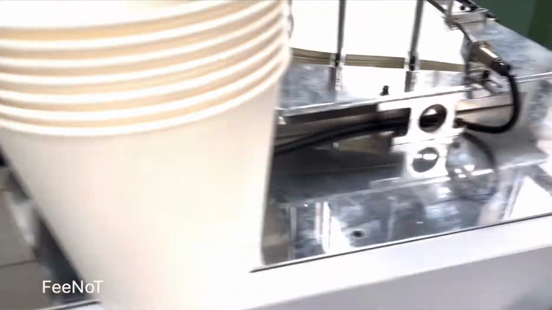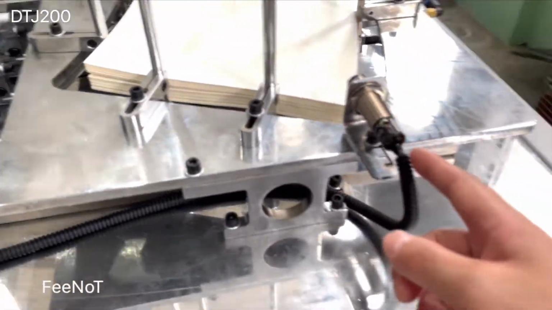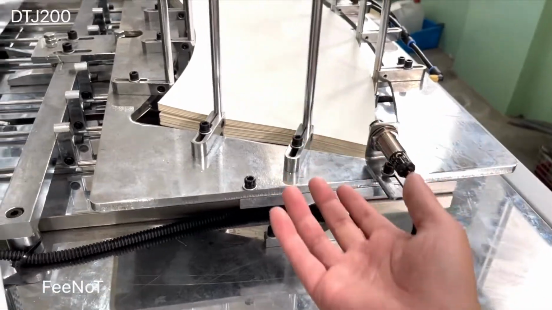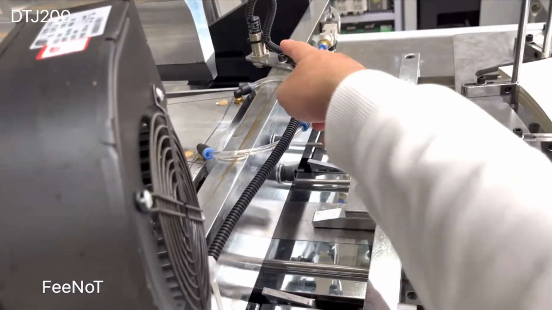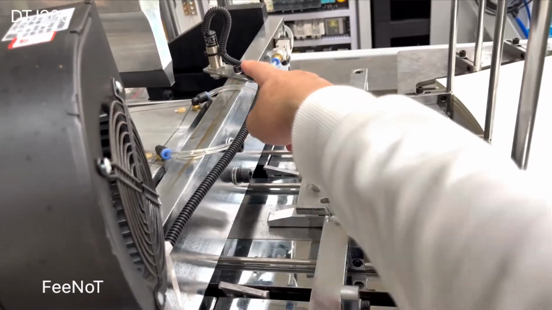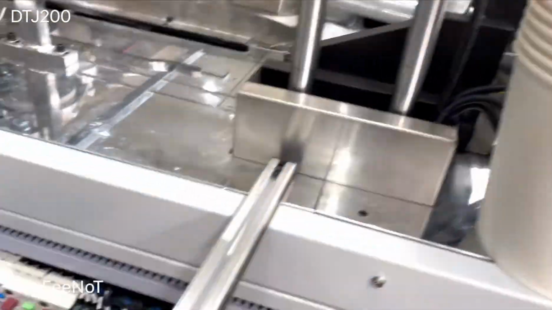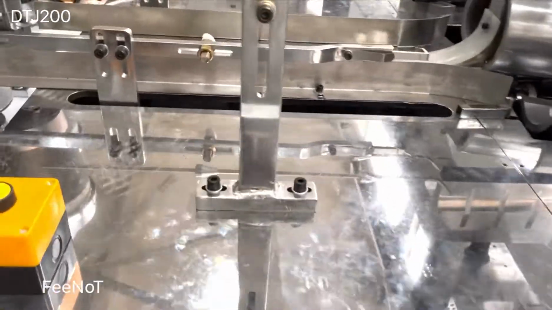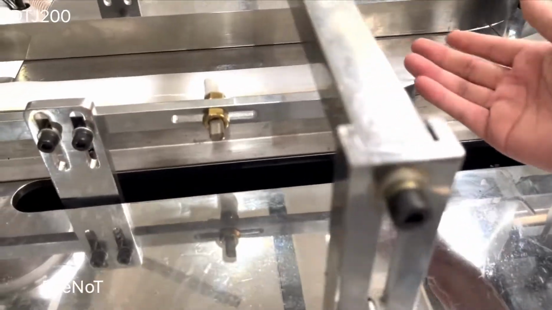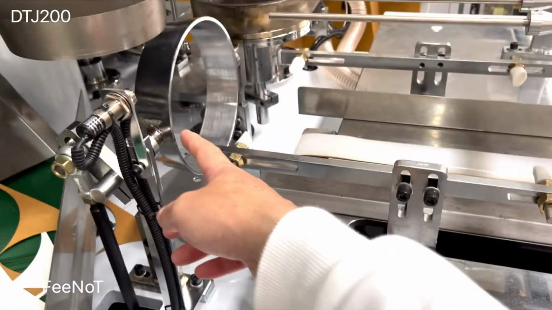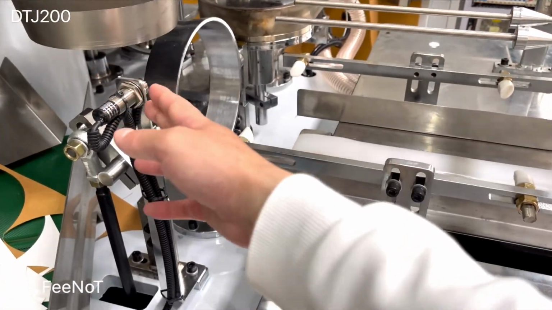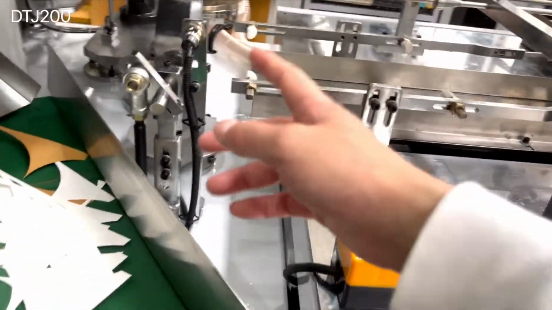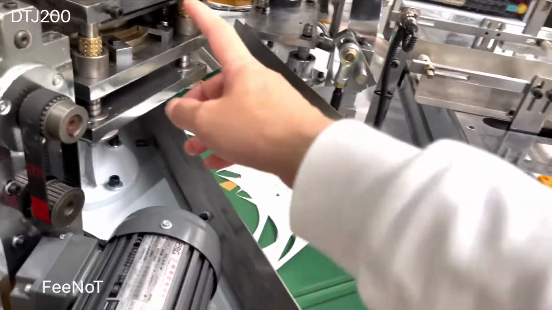After you feed the paper, here's the sensor that detects the paper, and this one sensor detects. After this sensor detects, the ultrasonic works, and then it comes here, and this one detects the paper lift to the mold, and if low paper, it should stop. Low paper, stop.